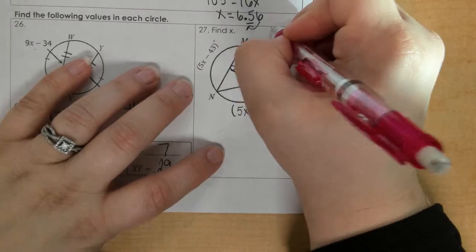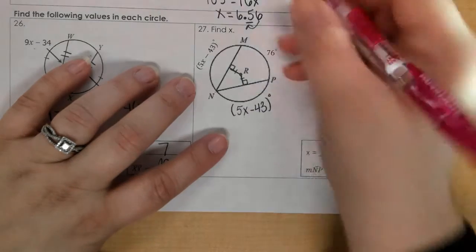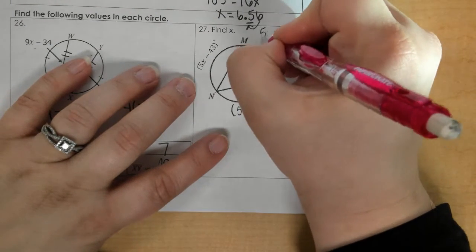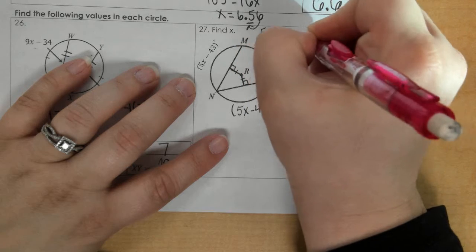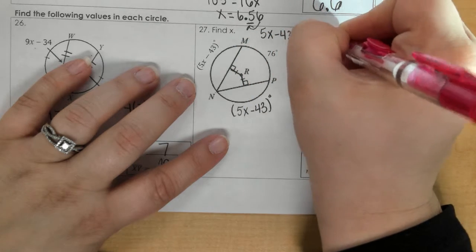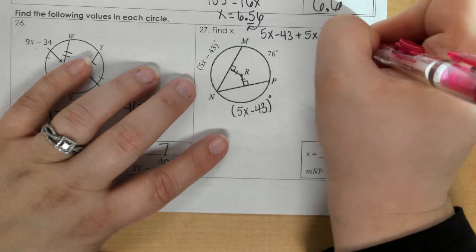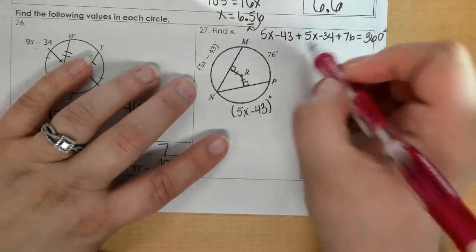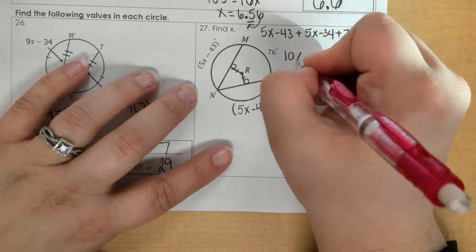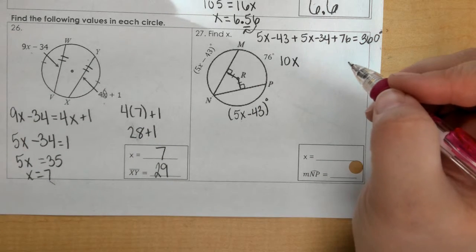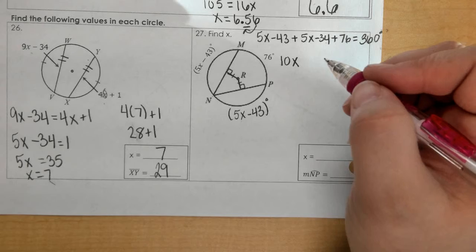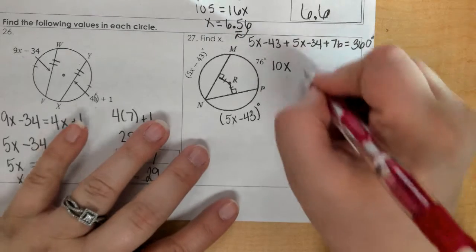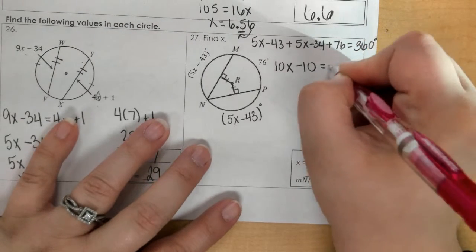And so I'm going to go ahead and add these together, plus the 76. All right, so if I add my x's, I get 10x. Negative 43 minus 43 plus 76 gives me a negative 10 equals 360.